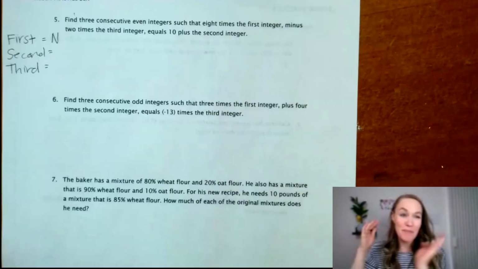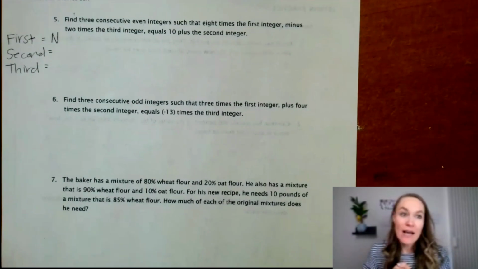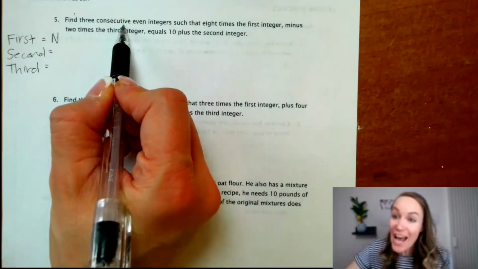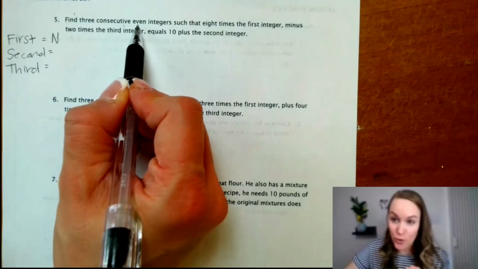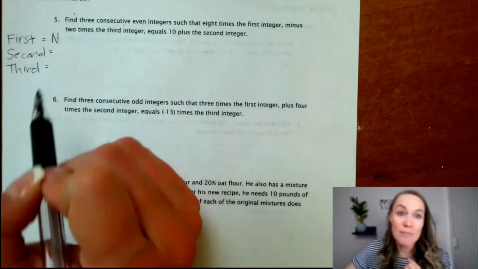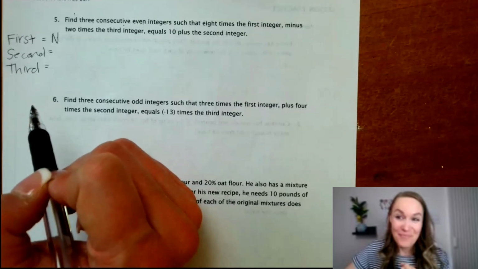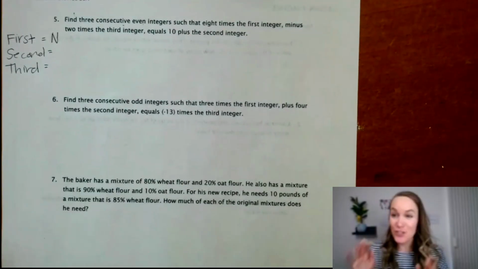The first one is going to be n, but what would be my second integer? Now, they need to be consecutive, but now they need to be even. So how would I ensure that these integers are going to be even? All right, so hopefully you paused the video and you thought about it just a little bit.